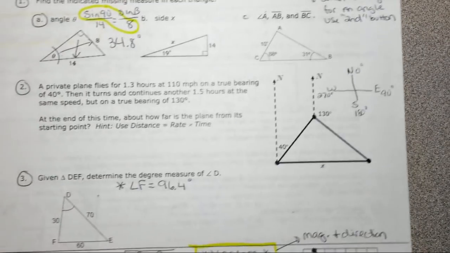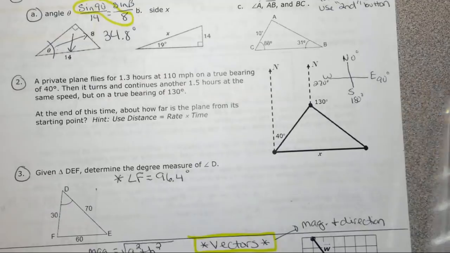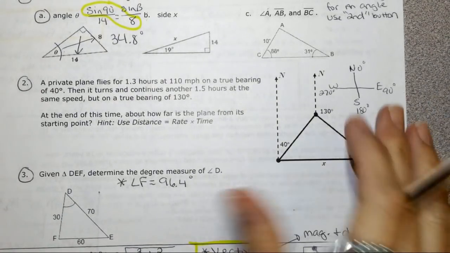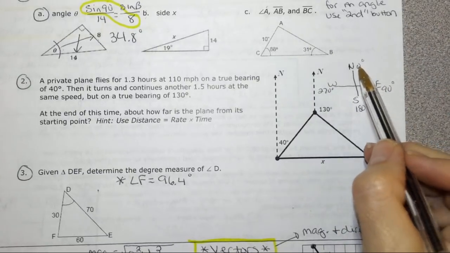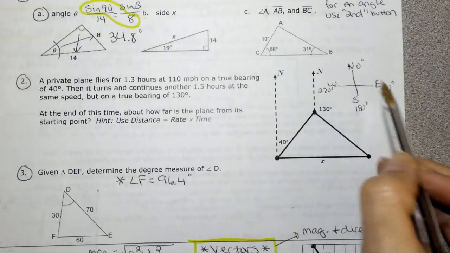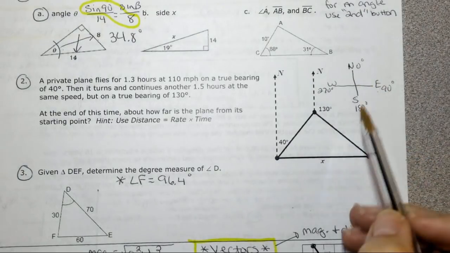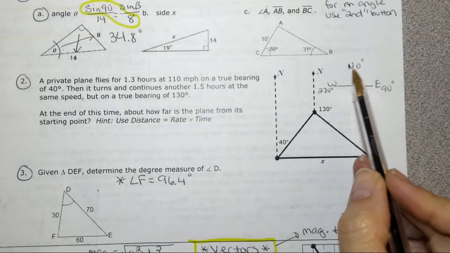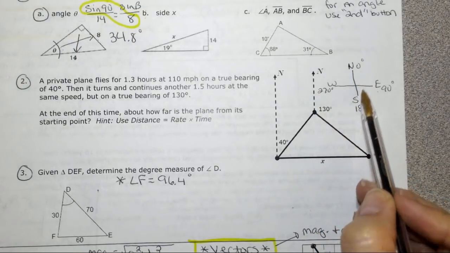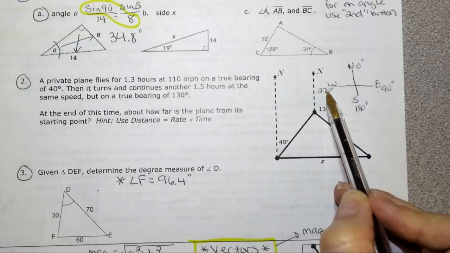Okay. The next problem I'm going to look at with you is number 2. Number 2 is a navigation problem. So before we start the navigation problem, there's a couple things we have to remember. That north is 0 degrees, and it's right up top. To the right, we'll have east, which is 90 degrees from the north. At the bottom, we have south, which is 180 degrees from the north. To the left, we have west, which is 270 degrees from the north.